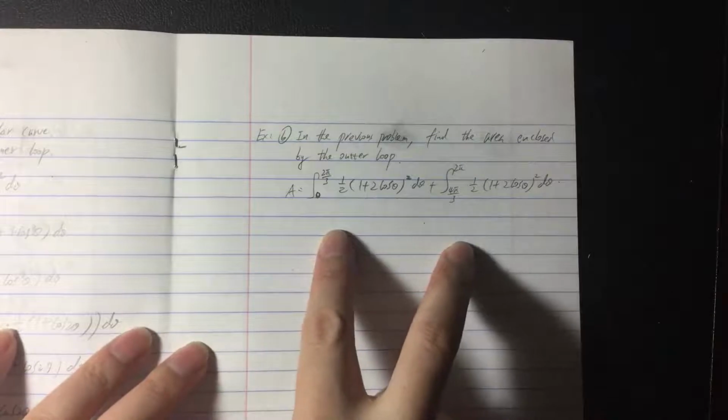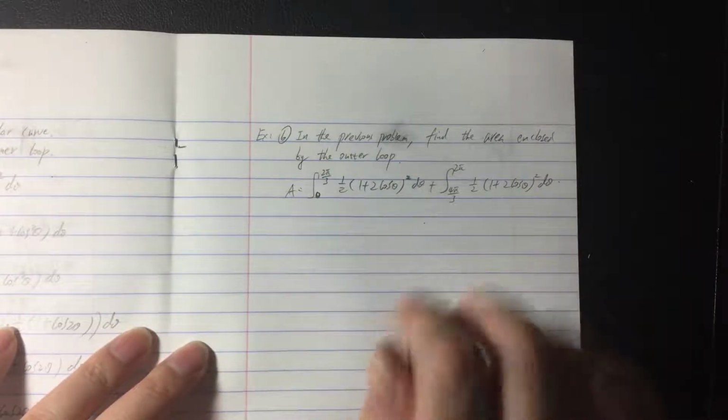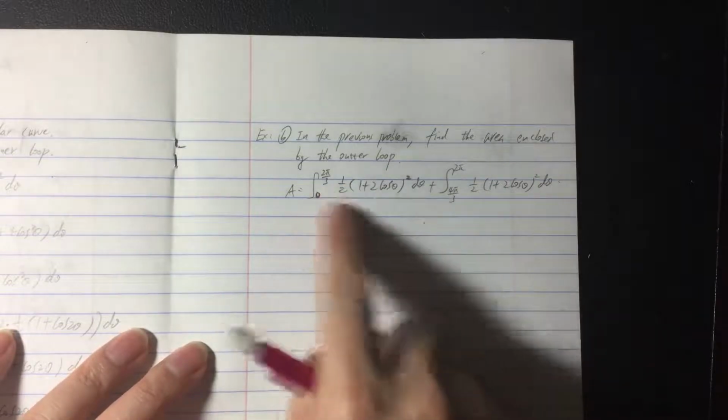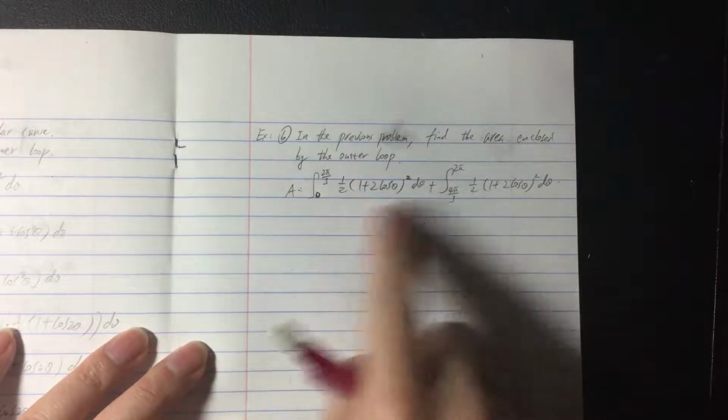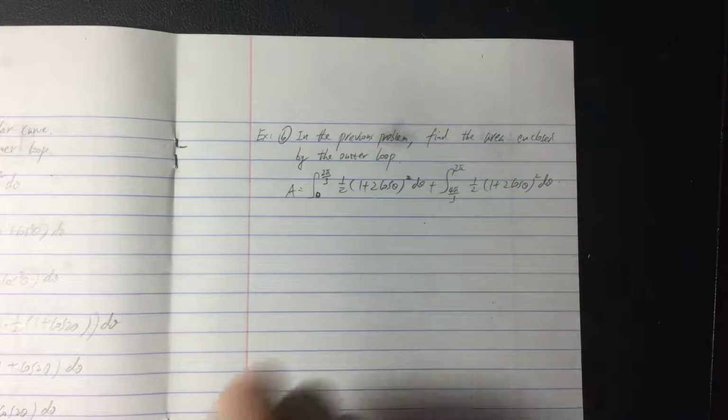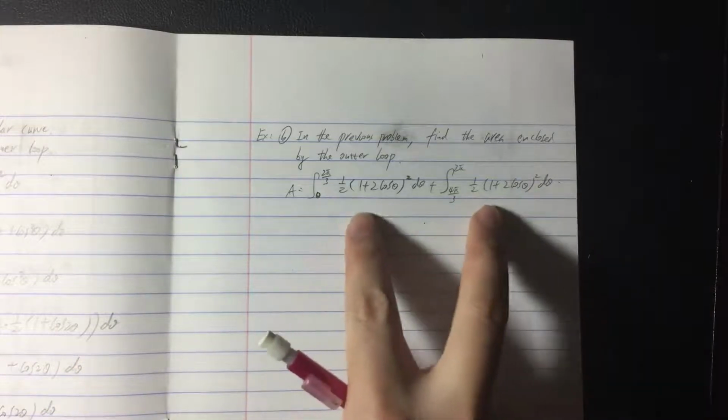But here, this integral is hard enough. Solving two integrals may be too complicated, too much work. Can we do this in one integral?